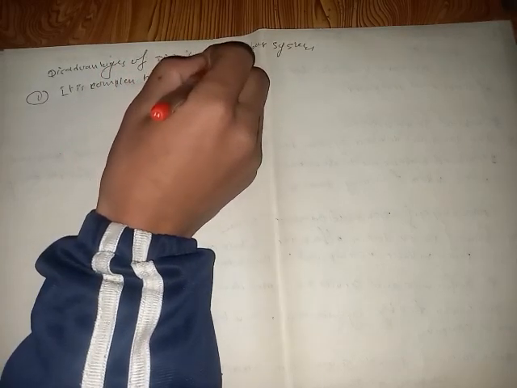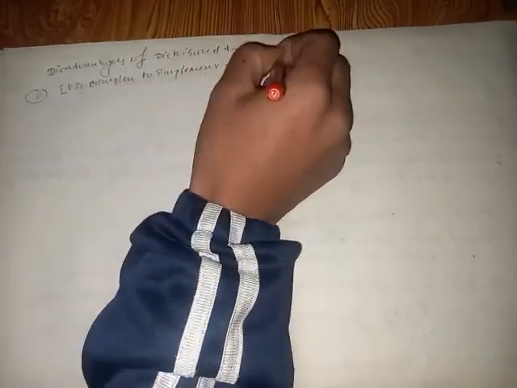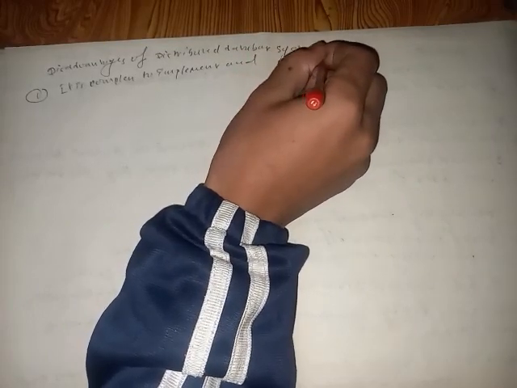At first of all, point number 1, it is more complex. It is complex to implement and manage.